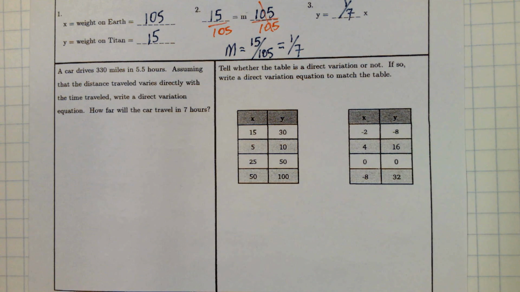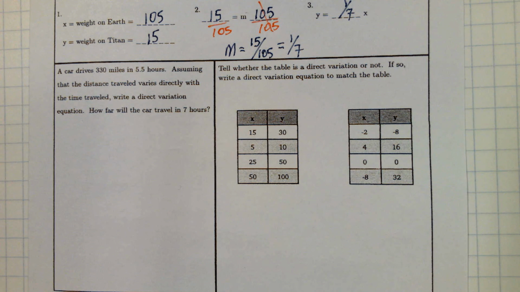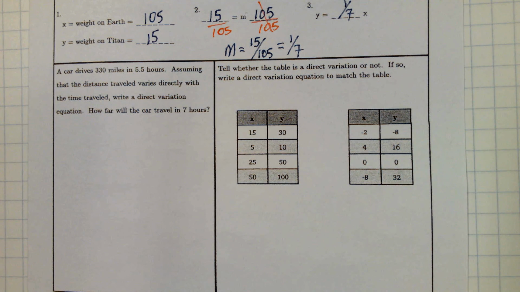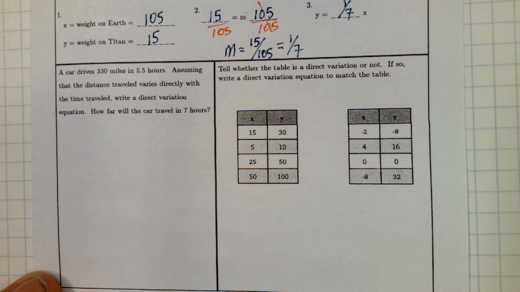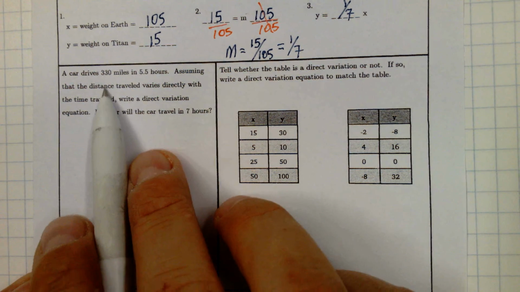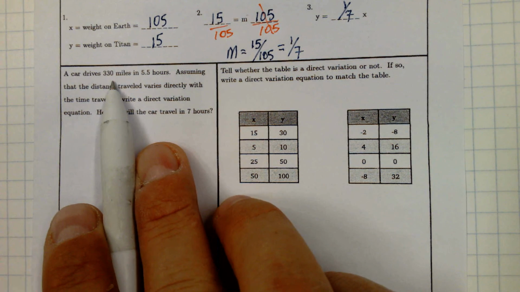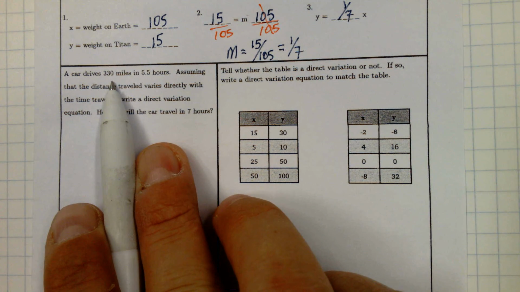Okay, let's try this one. A car drives 330 miles in 5.5 hours. Assume the distance traveled varies directly with the time traveled. Okay? So this tells us which one is Y. So miles, is that X or Y?